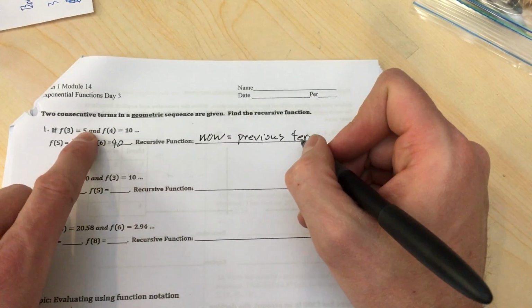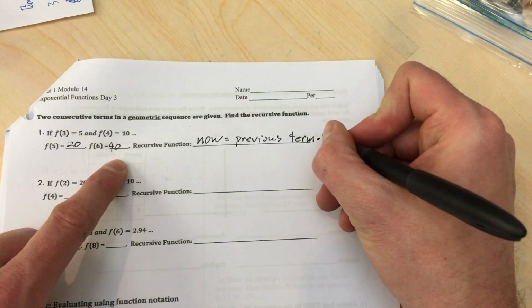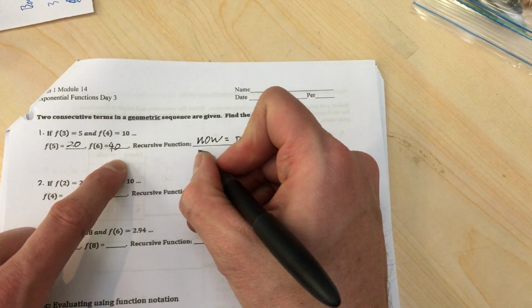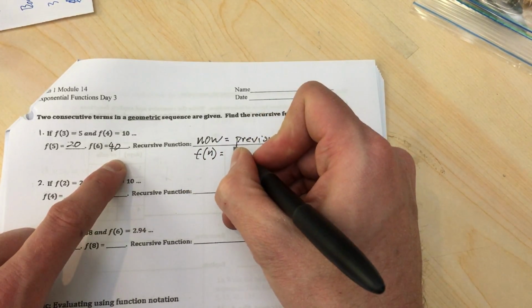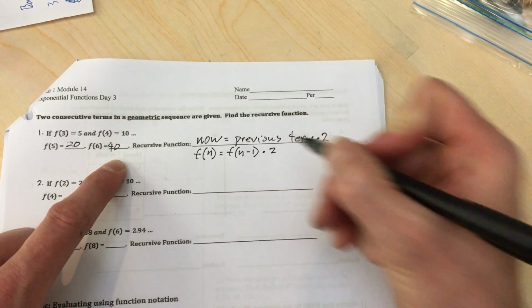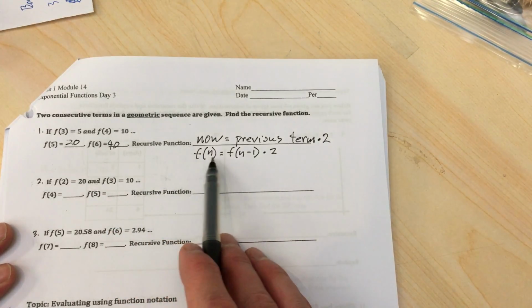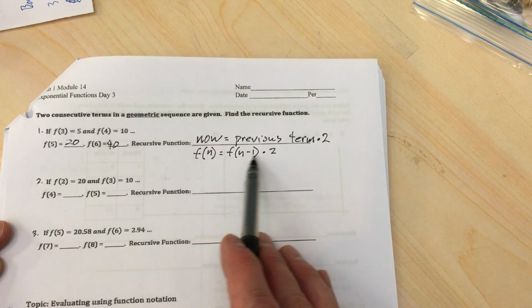and in this case, we're multiplying by 2 each time. Okay, so we're saying times 2. And the way that we would write that in function form, it would be f of n equals f of n minus 1 times 2. So that's our recursive rule. This is what I'm looking for when I ask on the test, what is the recursive rule?